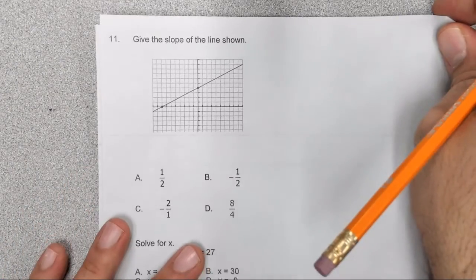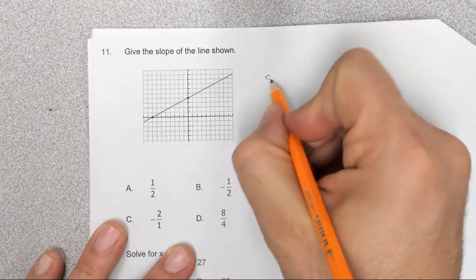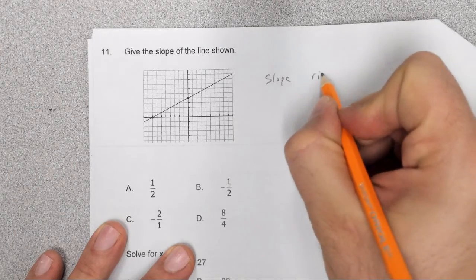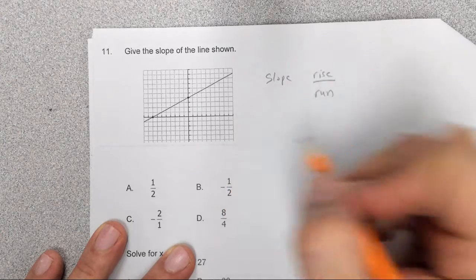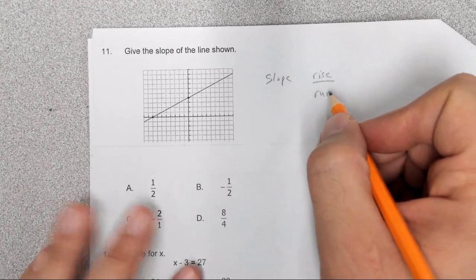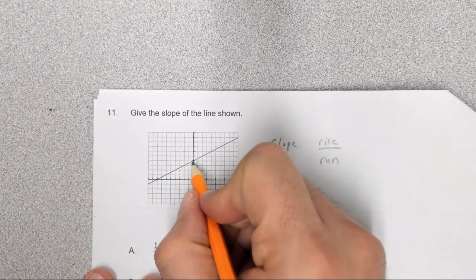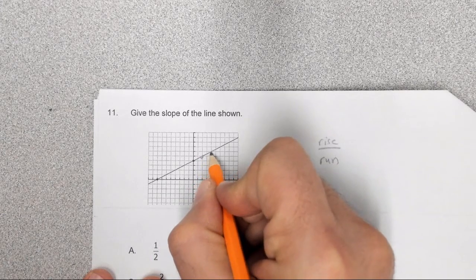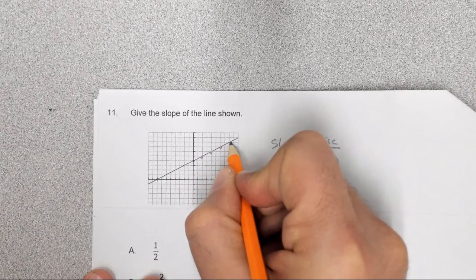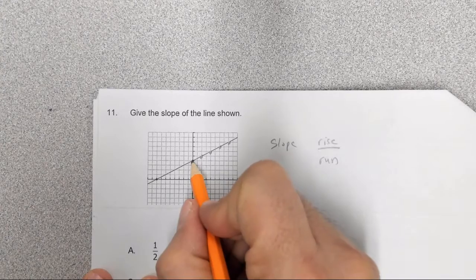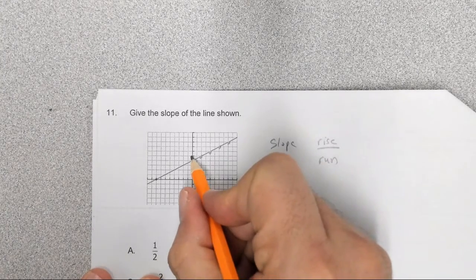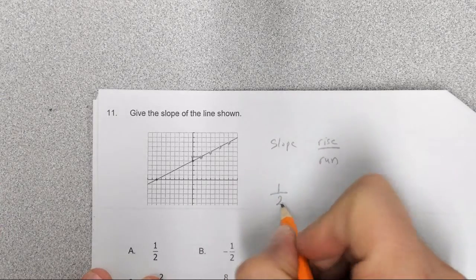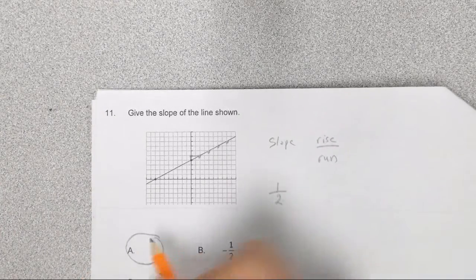Give the slope of the line presented here. You remember that slope is just the rise over the run. All you got to figure out are 2 points that are in the corner of a dot and then find how much they rise and run to get to the next dot. Now in this case, you can tell they already gave you a dot. Here's another one. Here's another one. And to get from here to here, you rise up 1. Up is positive. And you run 2. Right is positive. So we're looking for positive 1/2.